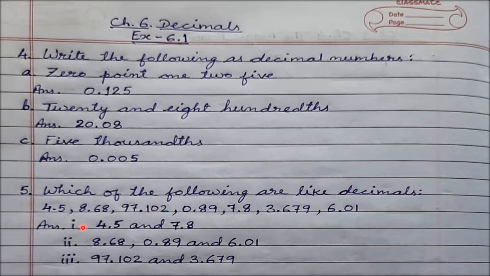Okay, so number 1 set of like decimals: 4.5 and 7.8, because you don't have to see before the point, you have to see after the point. So 1 digit after the point, here also 1 digit after the point. So they are one set of like decimals. Next set of like decimals: 8.68, 0.89 and 6.01.